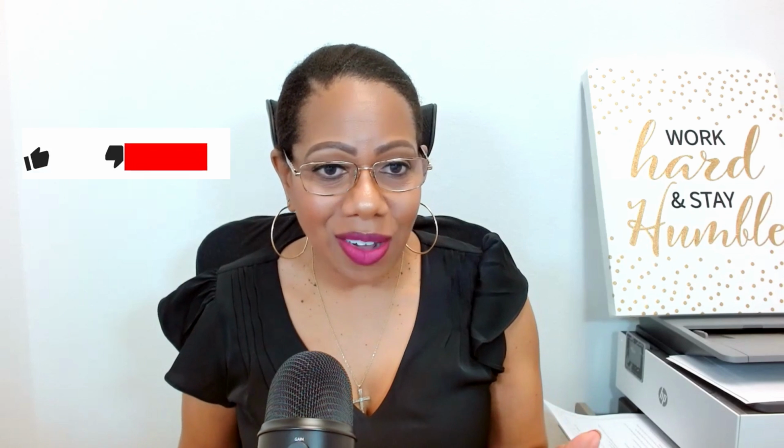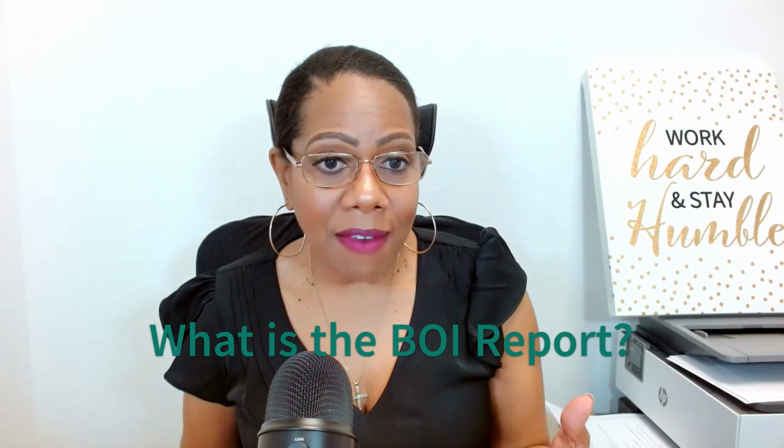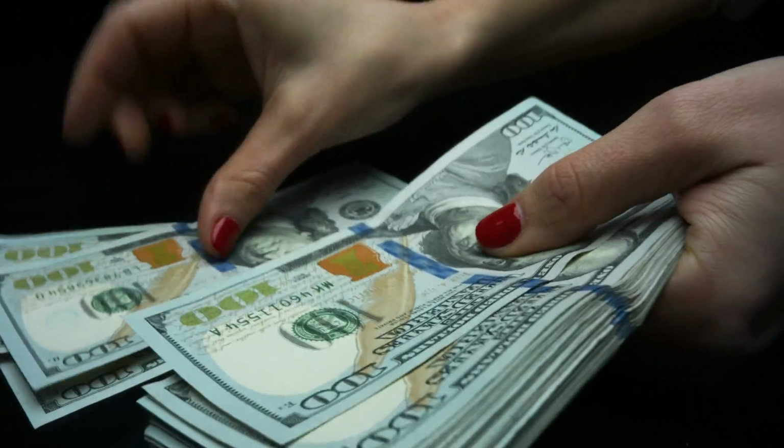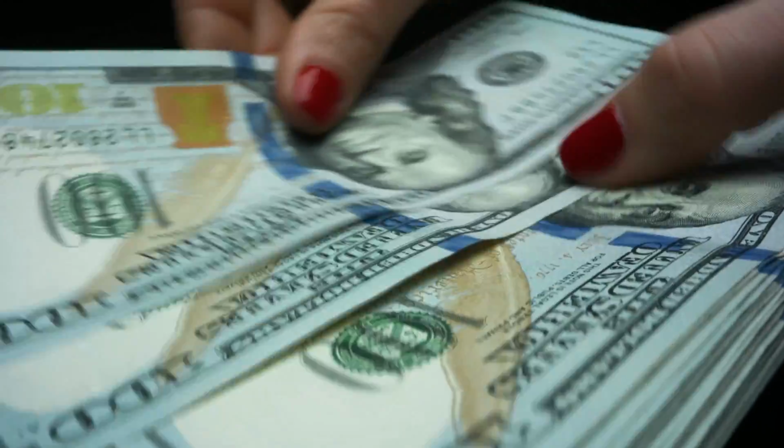So let's get started. Let's first talk about what this BOI report is. It is a new requirement that falls under the Corporate Transparency Act, and it requires you as a business owner, if you operate a business, to report information about the owners of the company. This new mandate was put into place to help against money laundering, as well as any type of fraudulent activities that may take place within businesses.